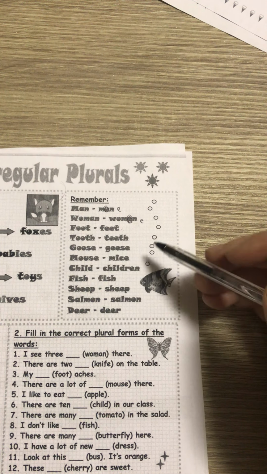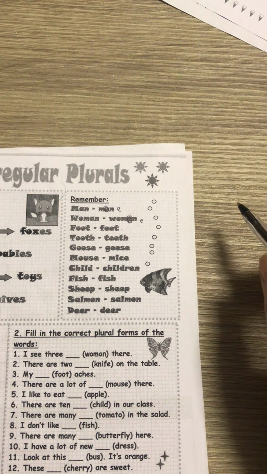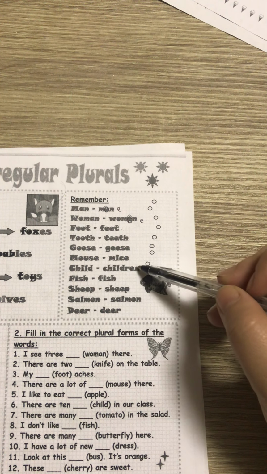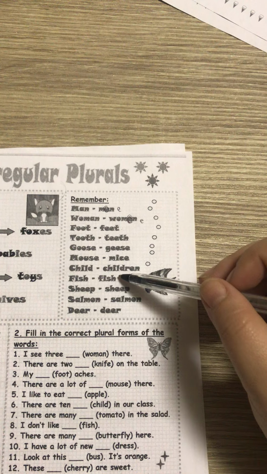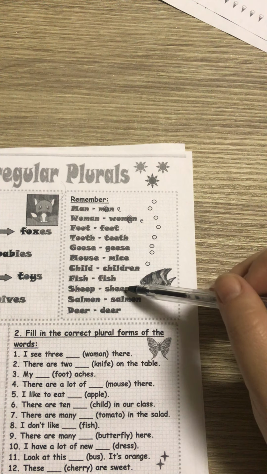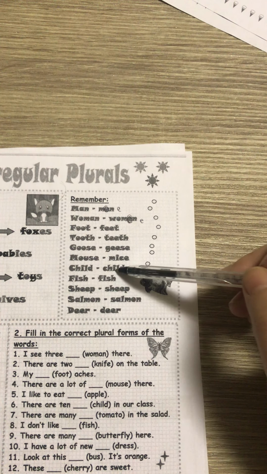Mouse. Some of you actually wrote mouses in the quiz. Grade 2, has anybody ever talked to you about mouses? No. We say mice. Mouse becomes mice. Child becomes children. Fish stays the same. Sheep stays the same. Salmon stays the same. Deer stays the same.